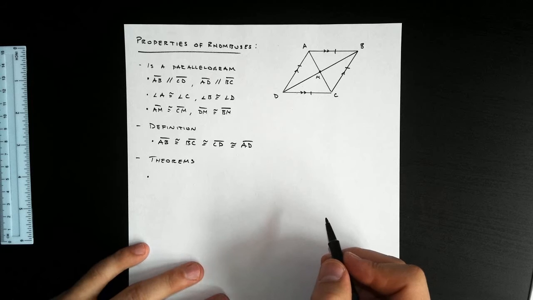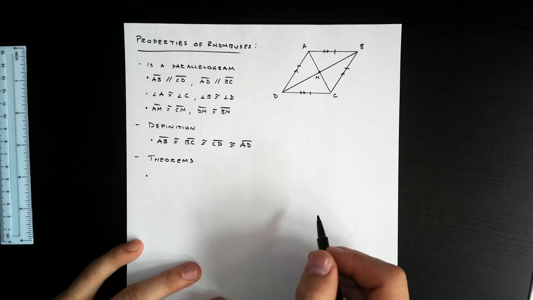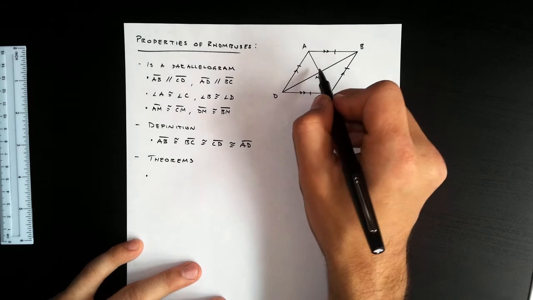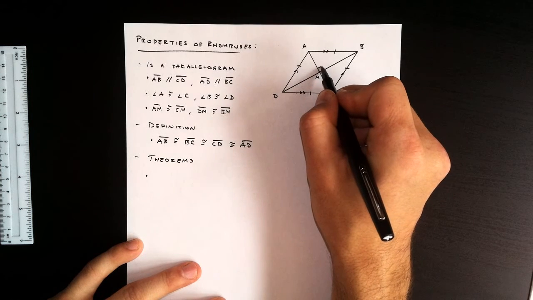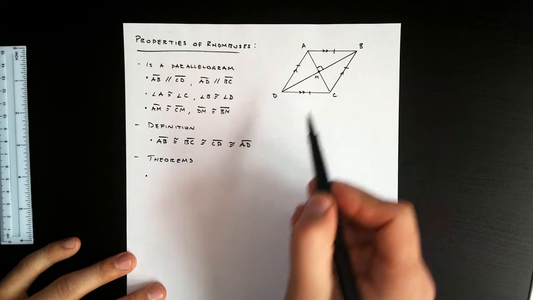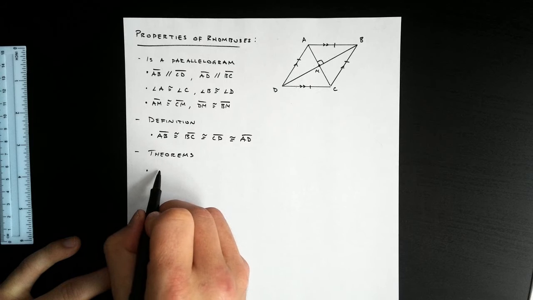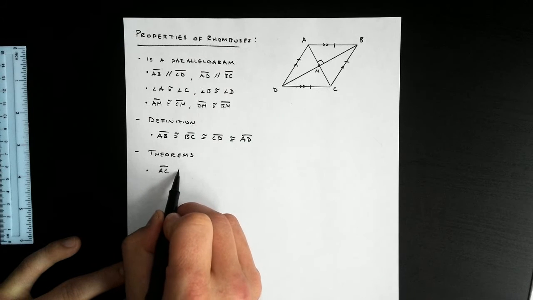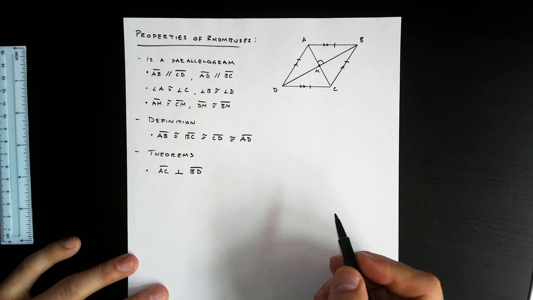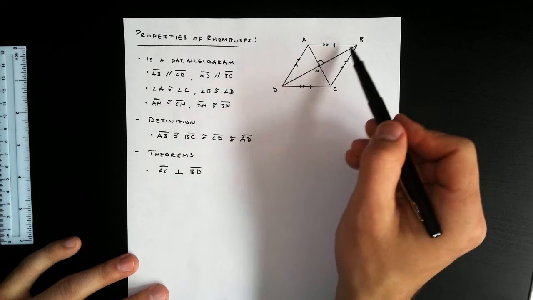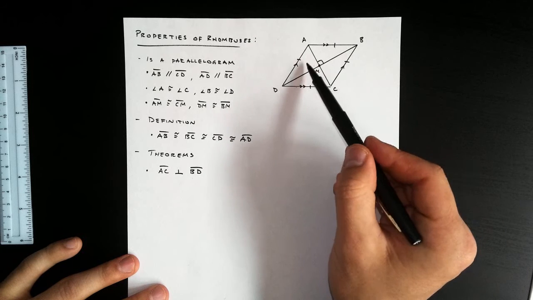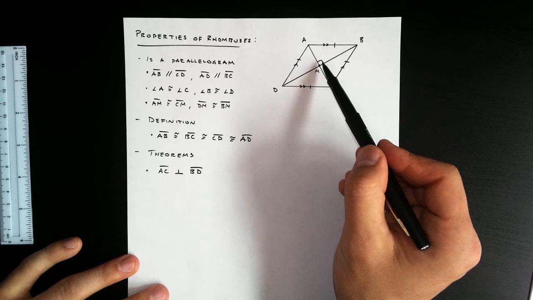So the first theorem is the rhombus diagonals theorem. This theorem states that the diagonals of a rhombus are perpendicular. So that means we get four right angles in the middle of our rhombus. So in other words, AC is perpendicular to BD. So when we draw on the diagonals of a rhombus, all four of these triangles end up being small right triangles.